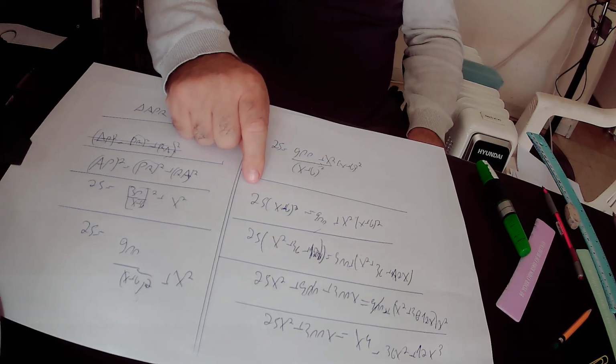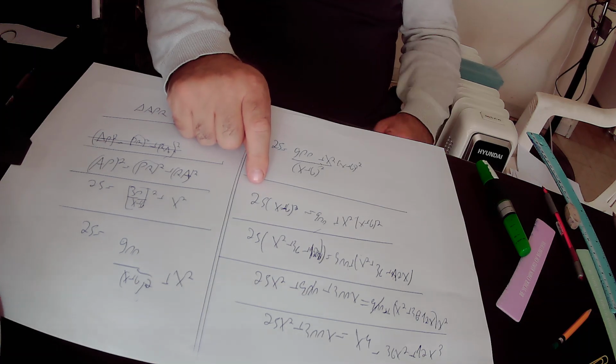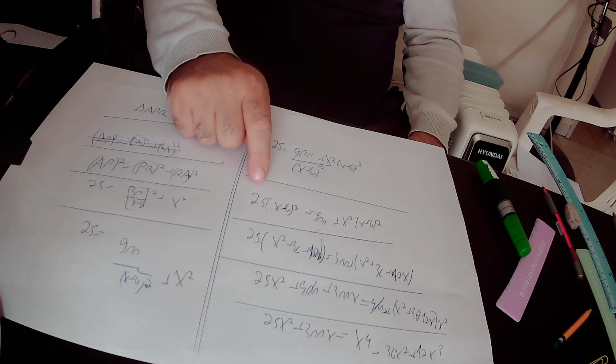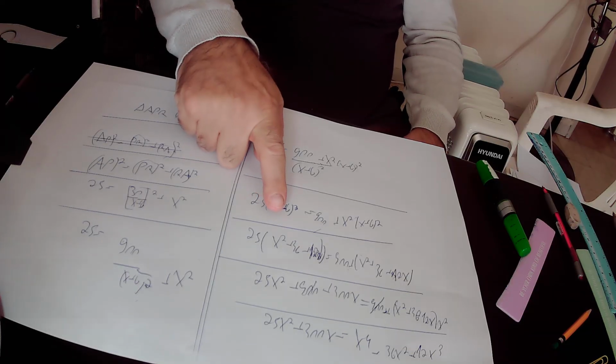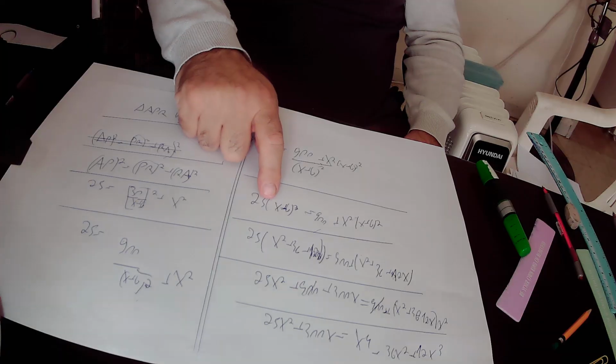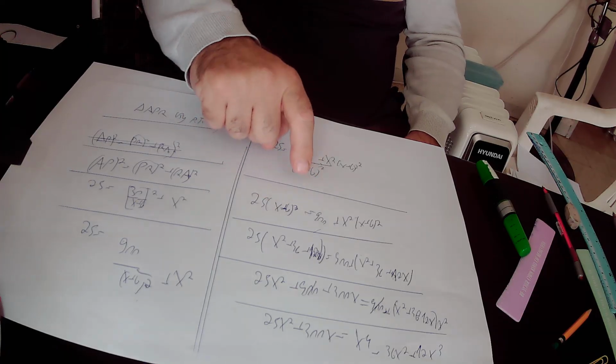So we have 25 times (x plus 6) squared equals 900 plus x squared times (x plus 6) squared. Here (x plus 6) squared equals x squared plus 6 squared, that is 36, plus 2 times x times 6, that is 12x.